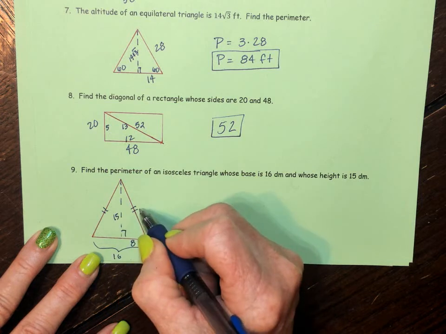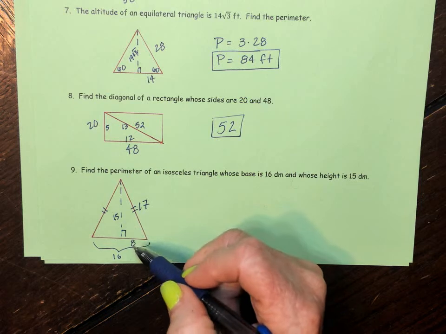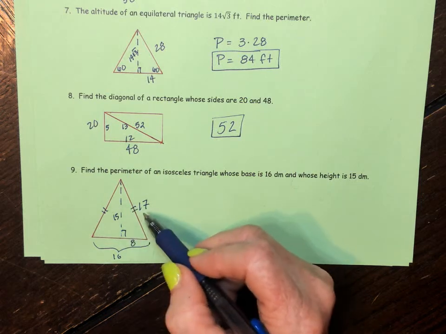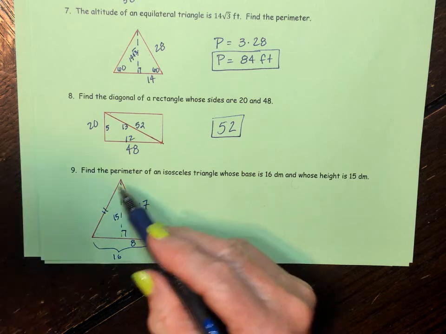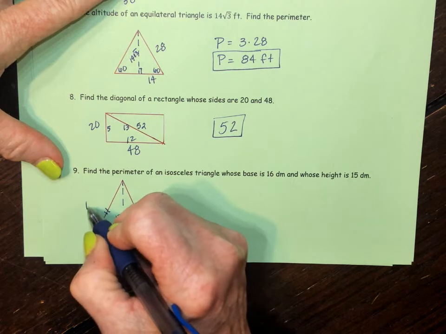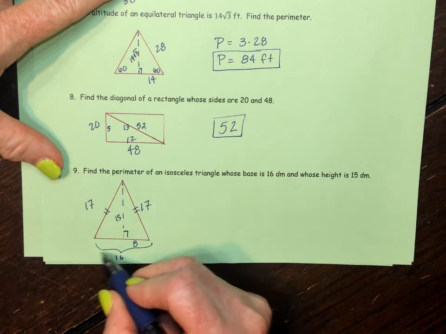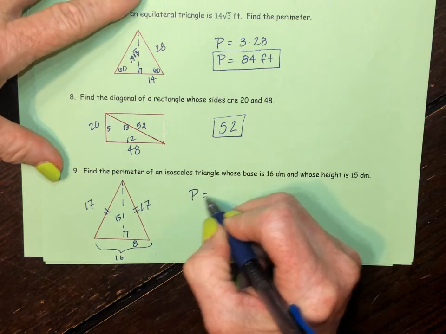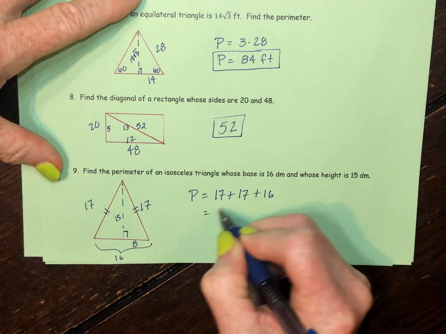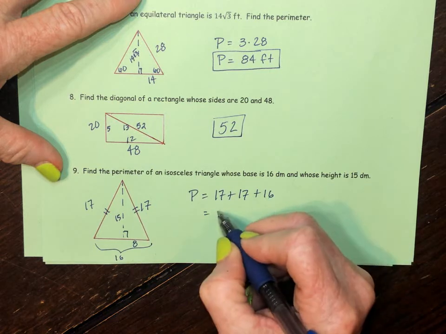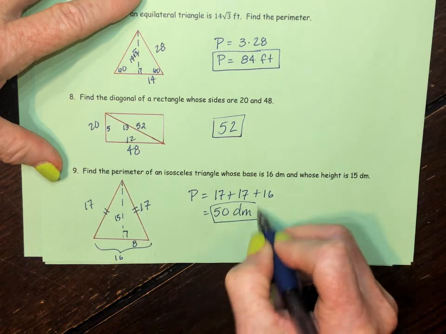We have an 8, 15, 17. We did not have to multiply by anything or divide by anything here, so we don't have to multiply back or divide back. That is just 17. Perimeter, these two are congruent, so we have a 17, and then a 16 on the bottom. 34 and 16 is 50 decimeters.